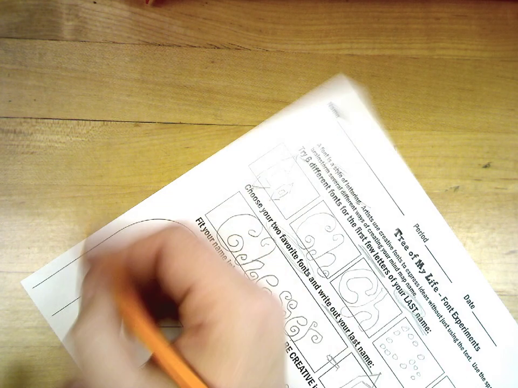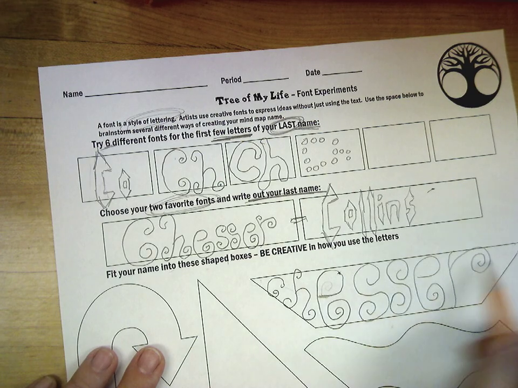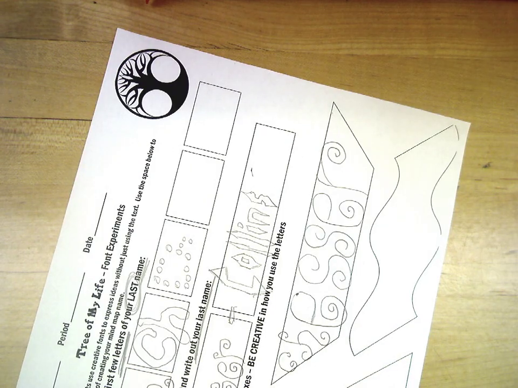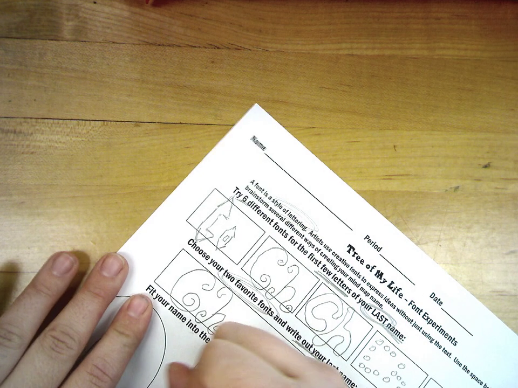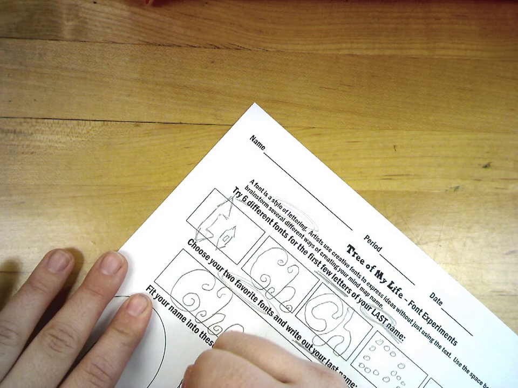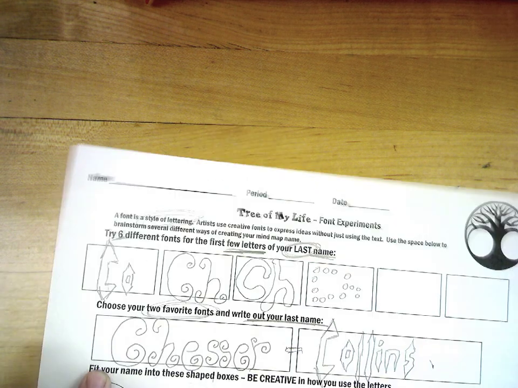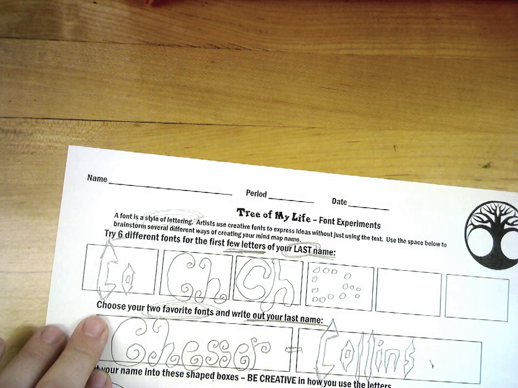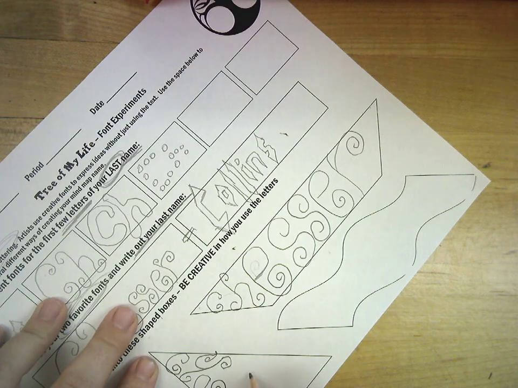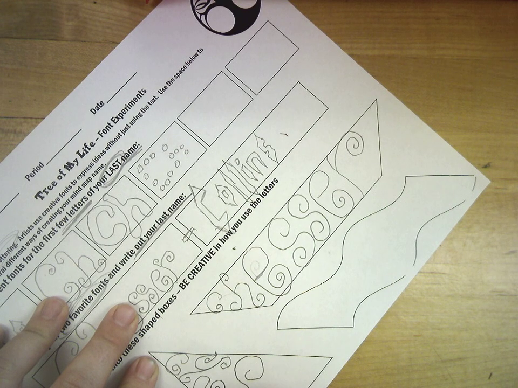Maybe for this one, the other thing that you don't have to do is you don't necessarily have to keep them in order. I could do the C here, and then I could do the H going this way, and I could do the E so it fits in here, and then I make the S really big.